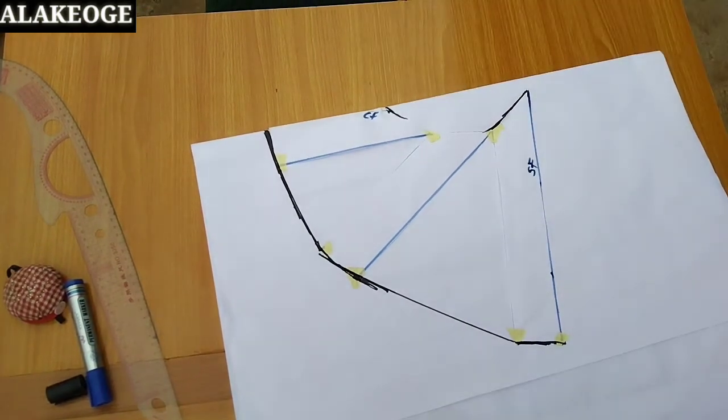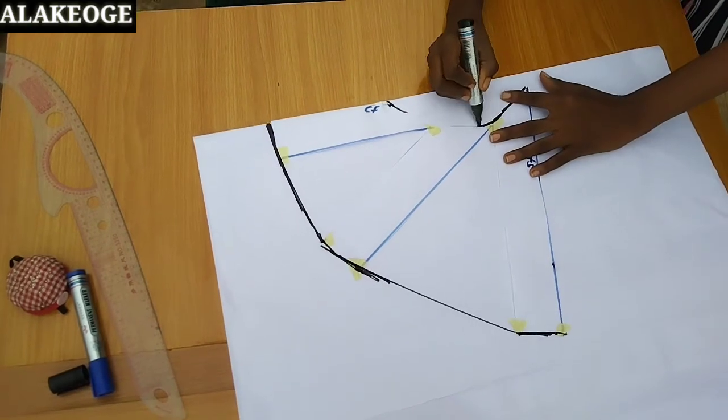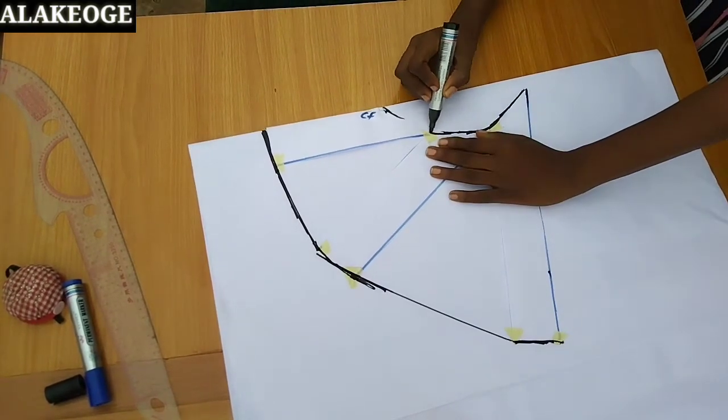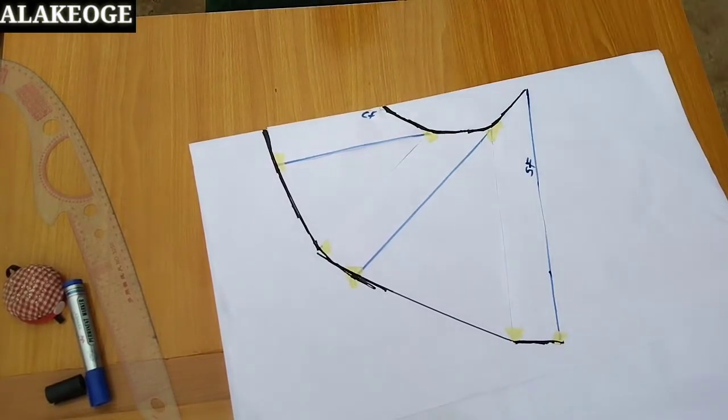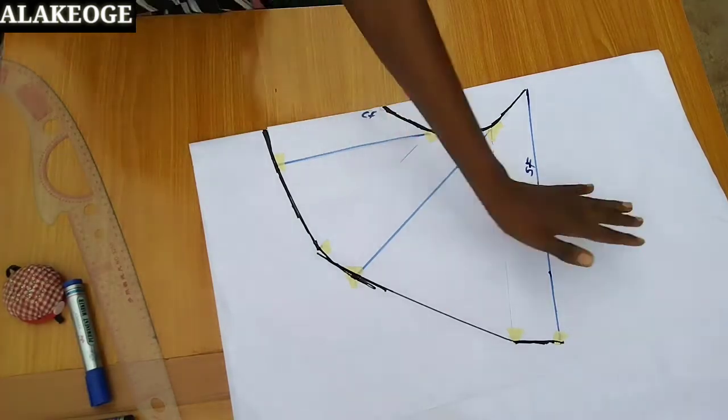Then the upper part too, I'm going ahead to create a curve there. You need to connect it together so that everything is just going to align at the upper part there. So I'm just using my marker to connect that. So can you see how it's looking right now? This is how your down part is going to be.